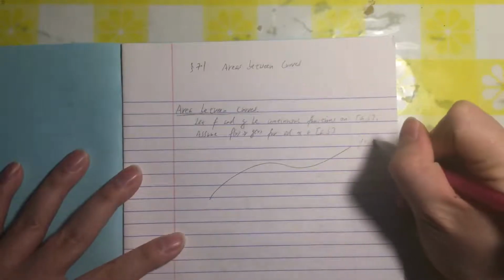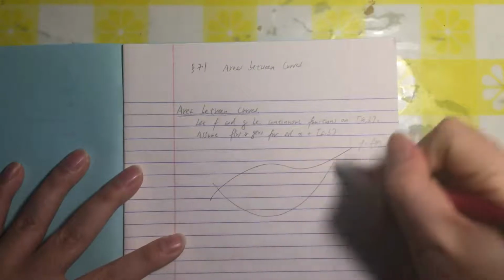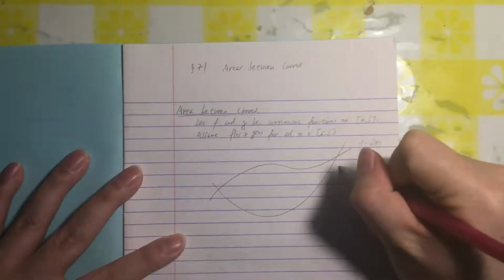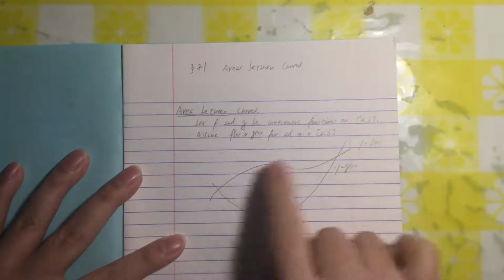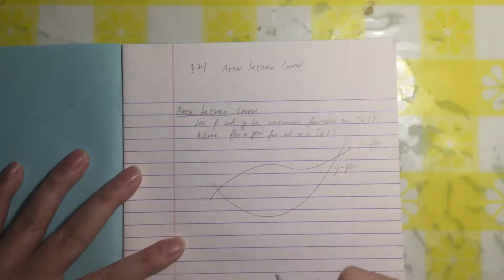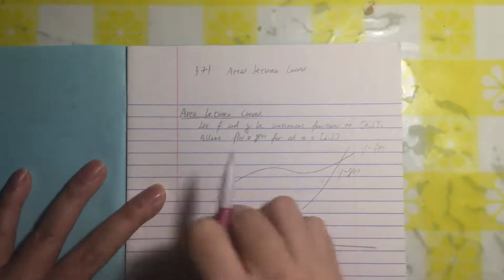Suppose that's a graph y equal to f of x. That's the graph y equal to g of x. Assume f of x is greater than g of x for all x on the interval from a to b. Assume the interval looks like this.